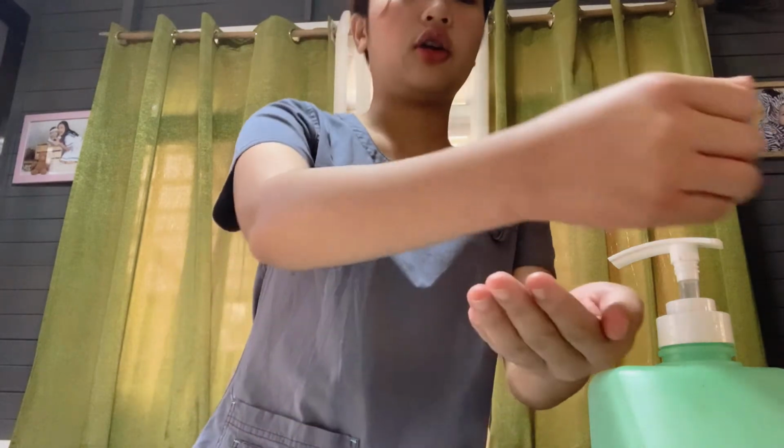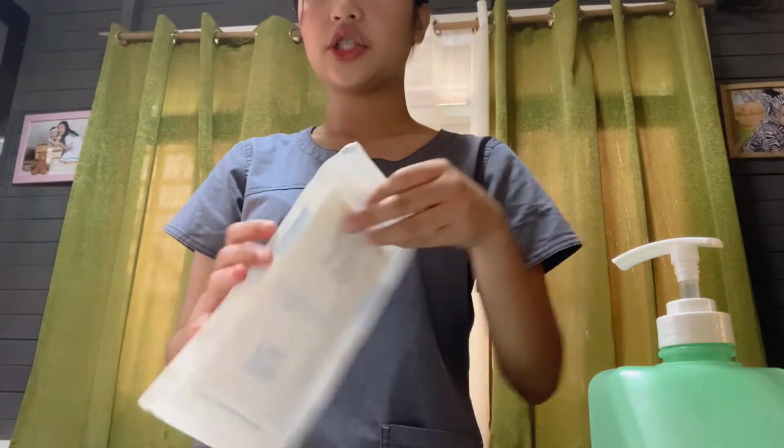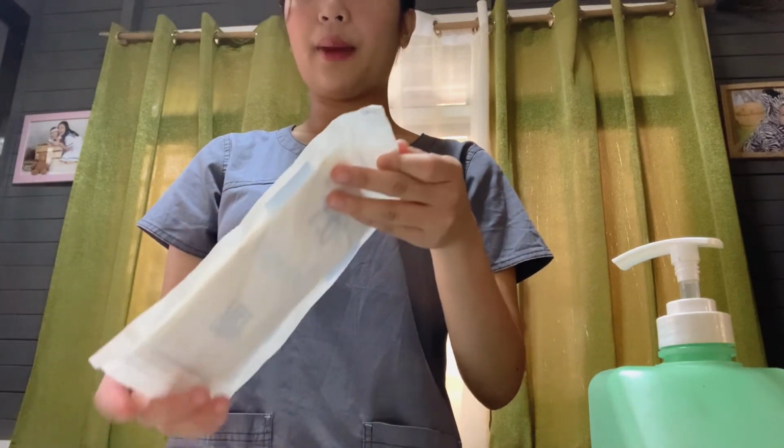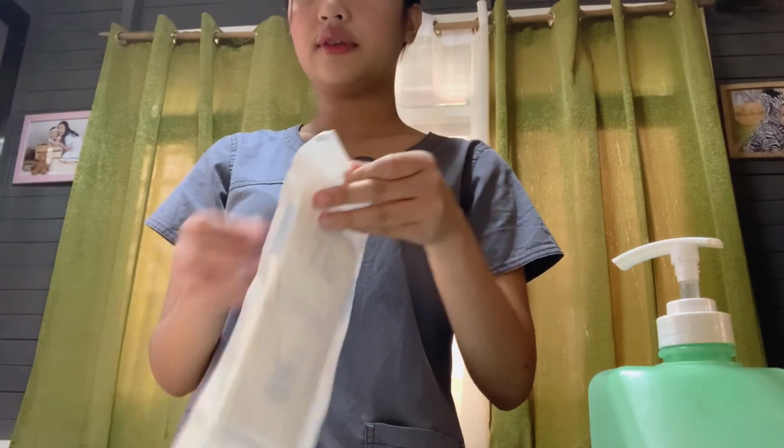And prior to any procedure, you need to perform hand hygiene technique. In here, we can use an alcohol. And also, you need to provide your patient's privacy. When it is time for you to apply your sterile gloves, first, you need to open the package of your sterile gloves.